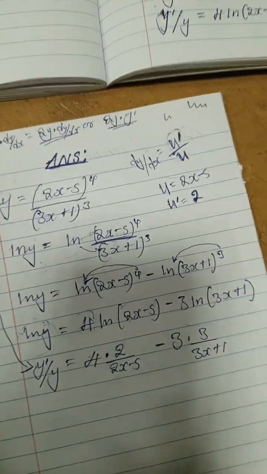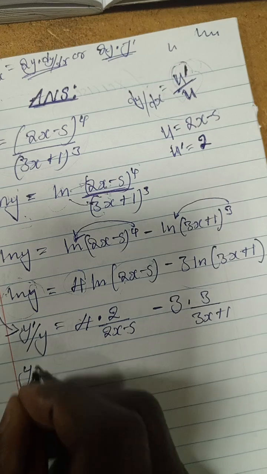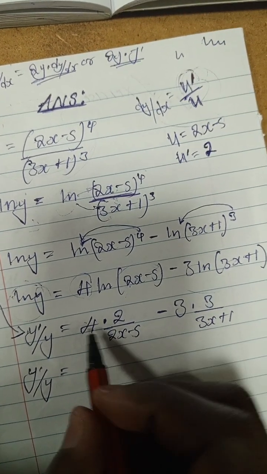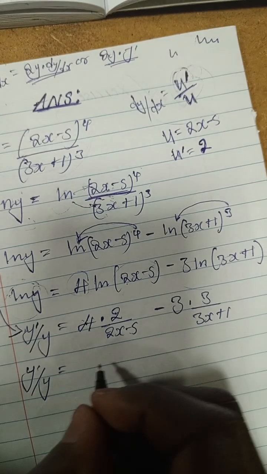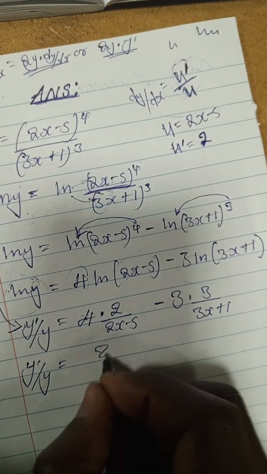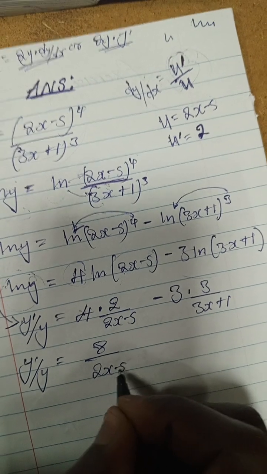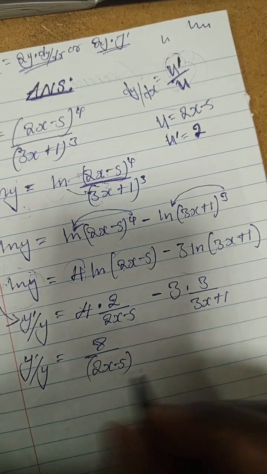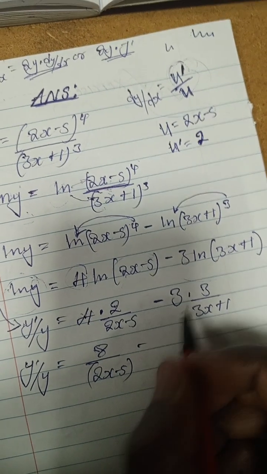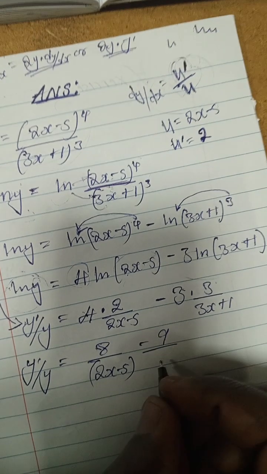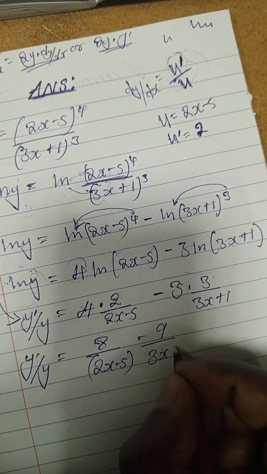To continue with our problem, we are going to say the derivative of y over y equals, then we multiply this one times this one. It's 8 over 2x minus 5. Allow me to put this in brackets, minus this time is that one, 9 over 3x plus 1.